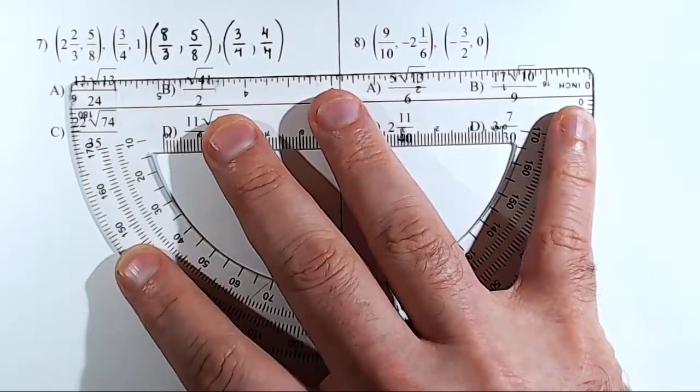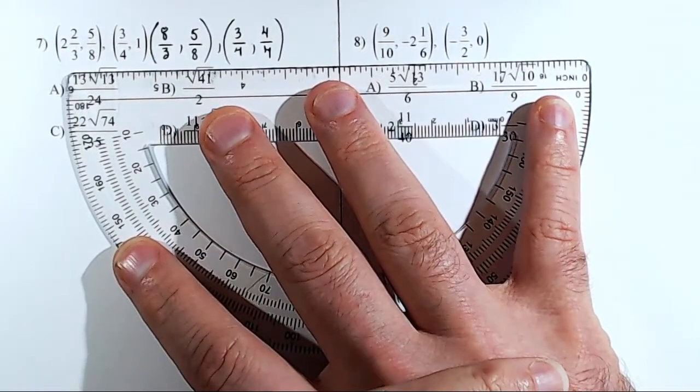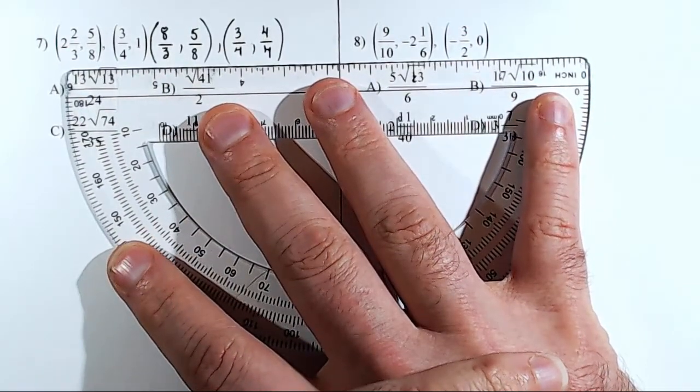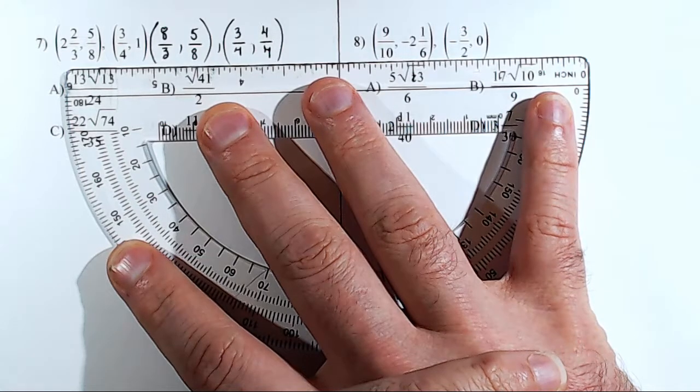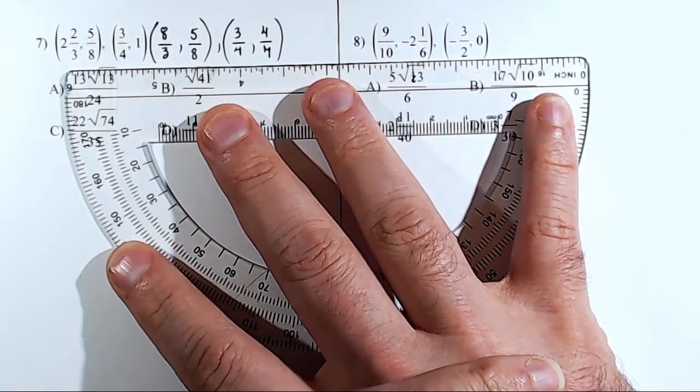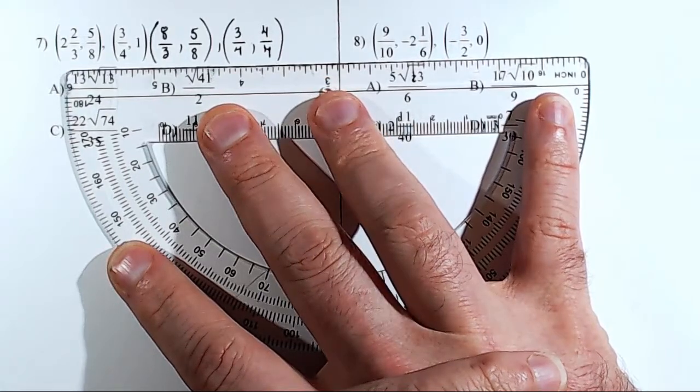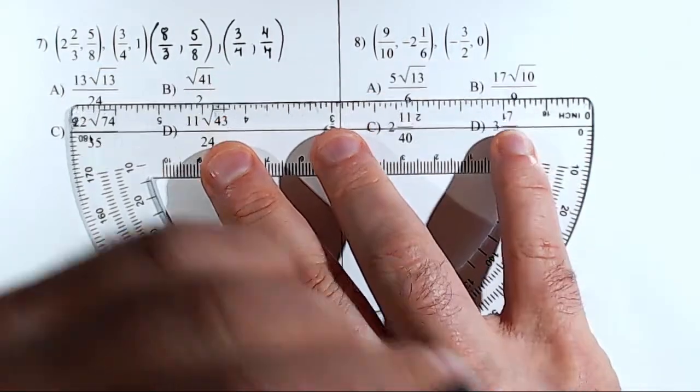Okay, so now we got to find a common denominator here. And I think the lowest common denominator is going to be 24. Yep, I think it's going to be 24. So I'd have to multiply 8/3 by 8/8, 5/8 by 3/3, 3/4 by 6/6, and 4/4 by 6/6.